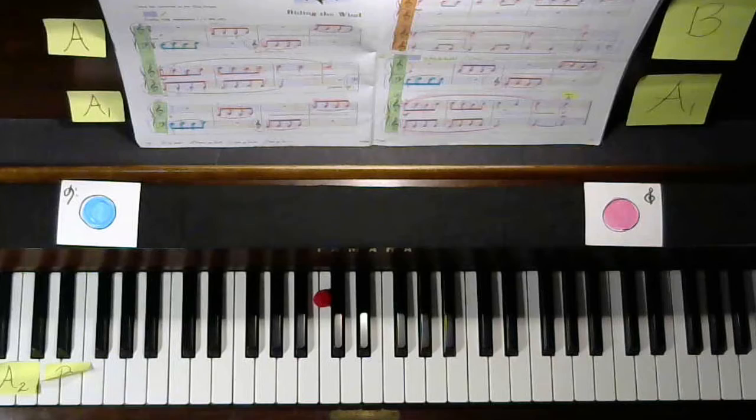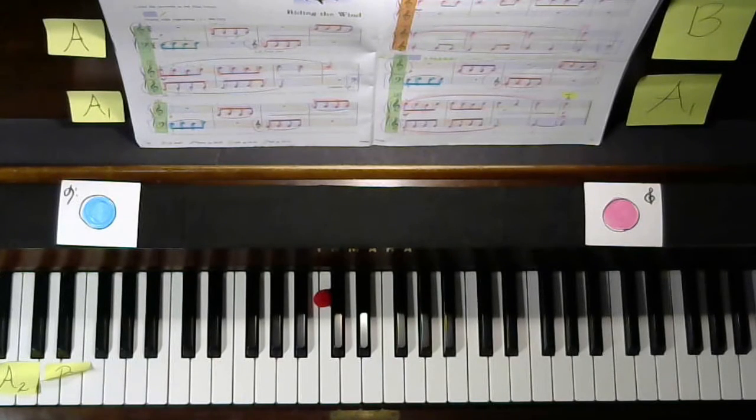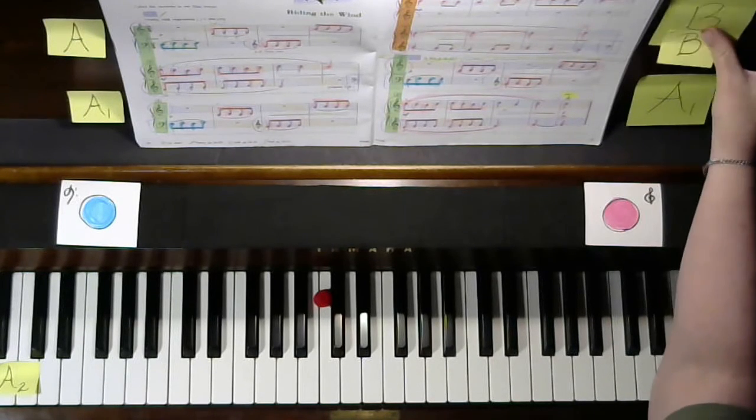But when we get to measure 13 of this section here, we see the right hand plays alone and it's totally different. Our B section, why, that's the same as always. So we just put that right there.